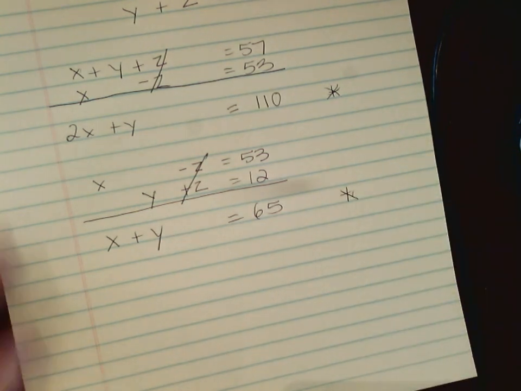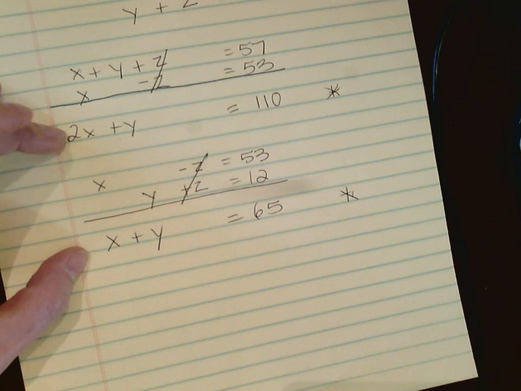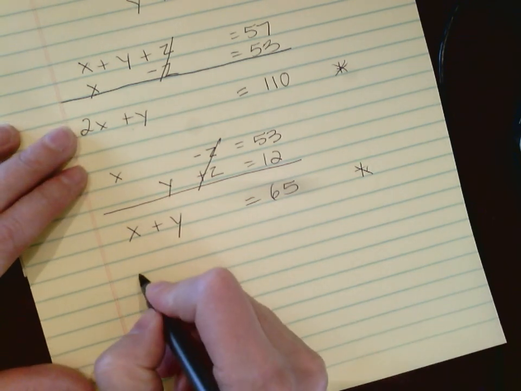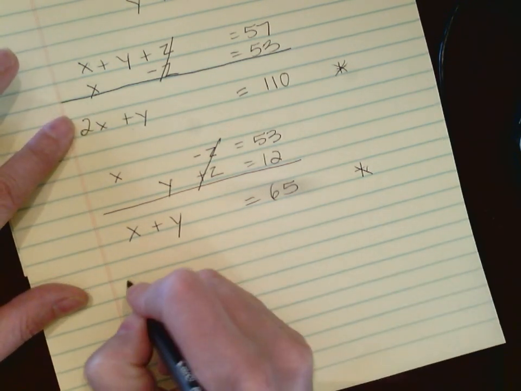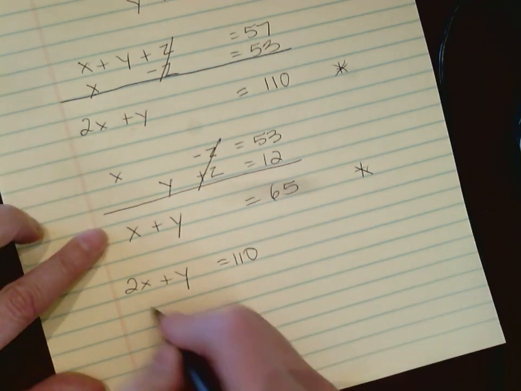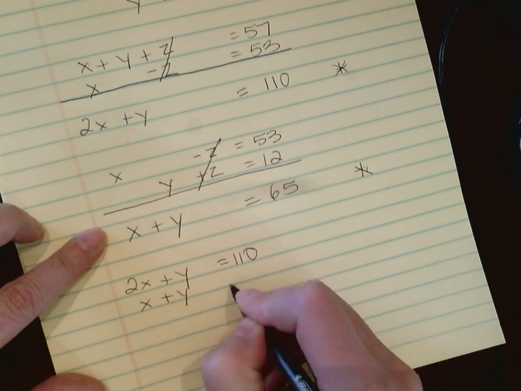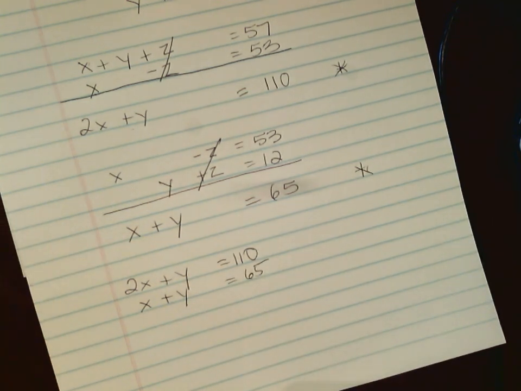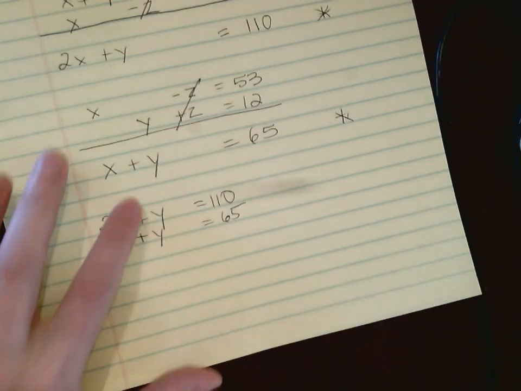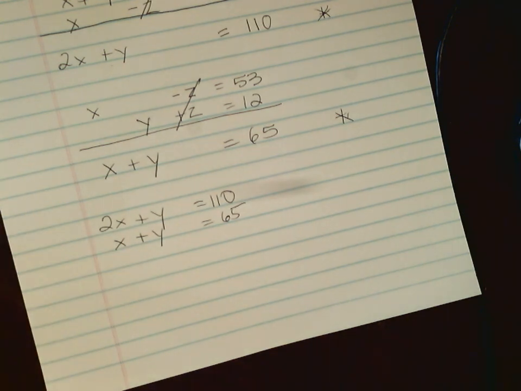So now I need to write the two starred equations on top of each other and eliminate another variable. So I'll write these two starred equations on top of each other. So 2x plus y equals 110. x plus y equals 65. So when I write those on top of each other, I notice that one of the y's needs to change to a minus to eliminate the other one. It doesn't matter which one that happens to, just one of them needs to be a minus.